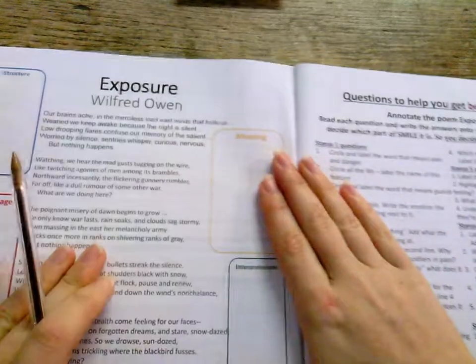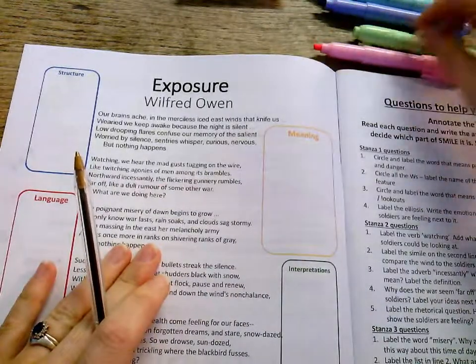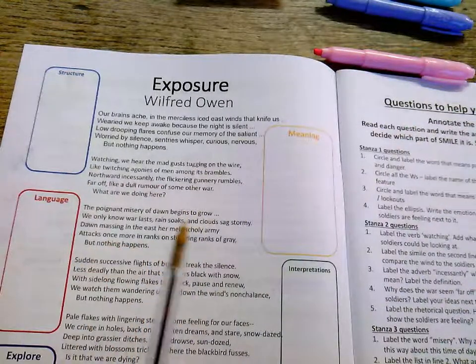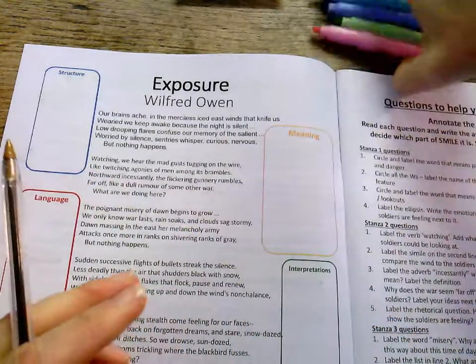Okay, so to support you and to help you out, there are some questions in your booklet that will help you. Each one asks you to do specific things and look for specific phrases. What I'm going to do is leave that for you to do, and I'm just going to go through some of the stanzas and key phrases separately, just to give you an idea, so that you could obviously do the questions on top of what we're going to discuss in this clip.